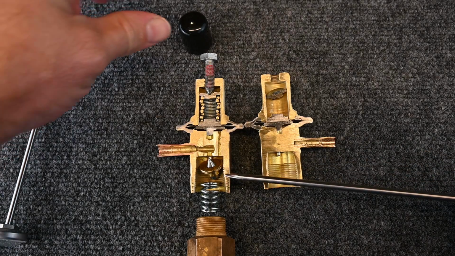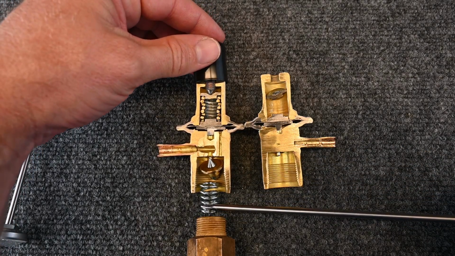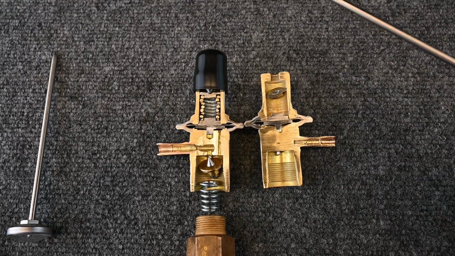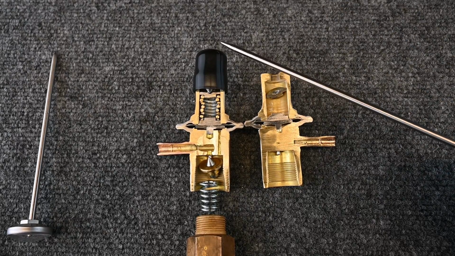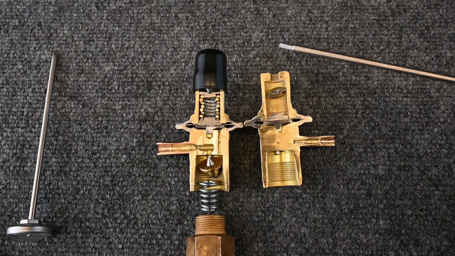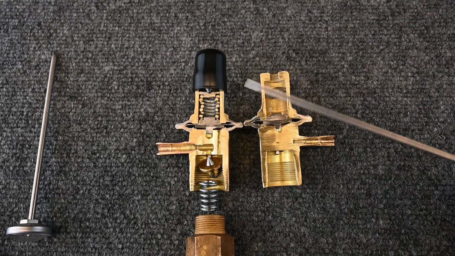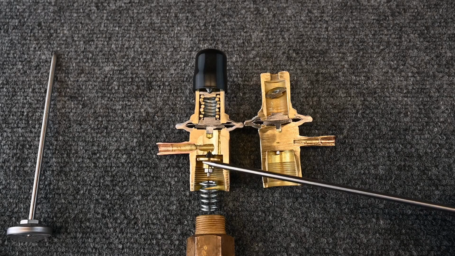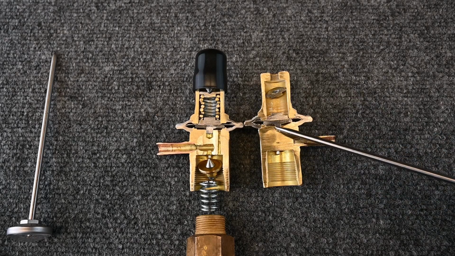Now in these particular models, we also have this plastic cap that goes back on, and that helps keep the dirt and debris out of this thread sealant. Other models have a very fancy cap that they can unscrew, and behind that is your adjustment. There's many different models. This is just the one that I was able to have access to cut open, but that is how it works. It's pretty simple, pretty cool.